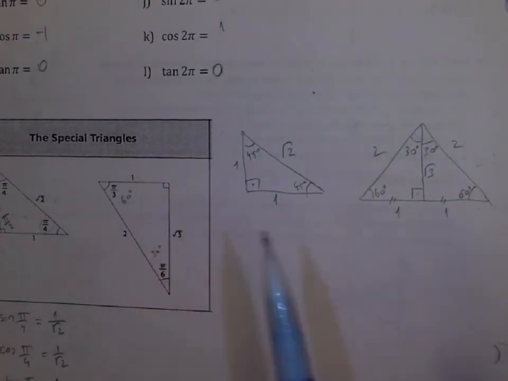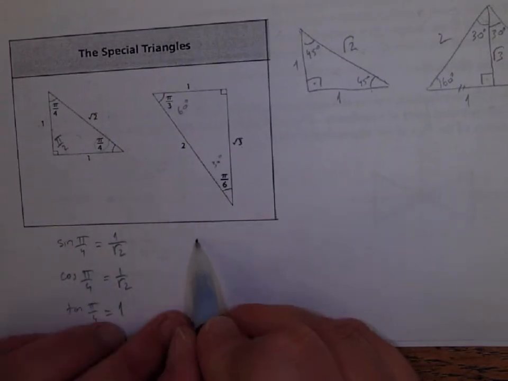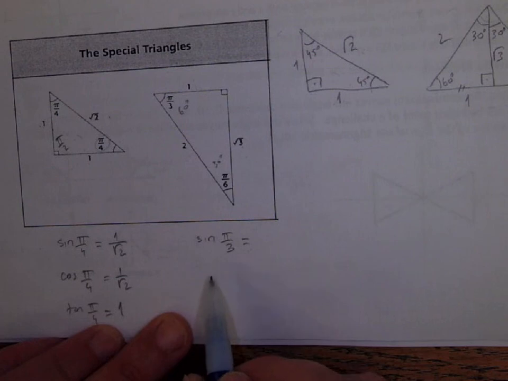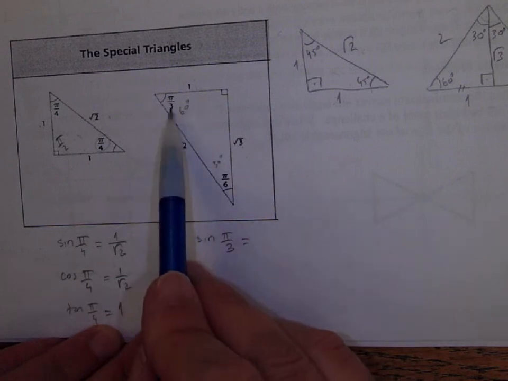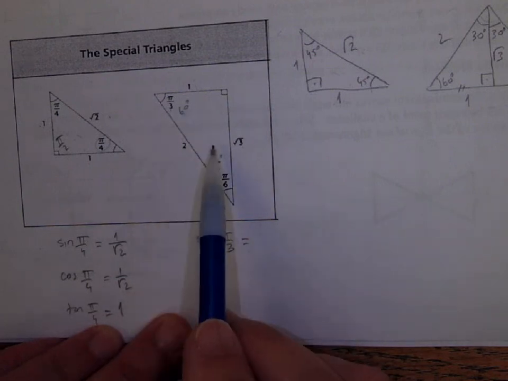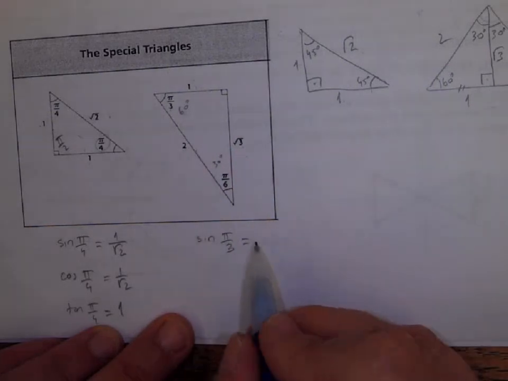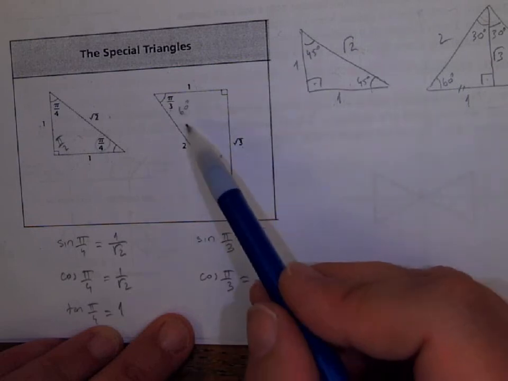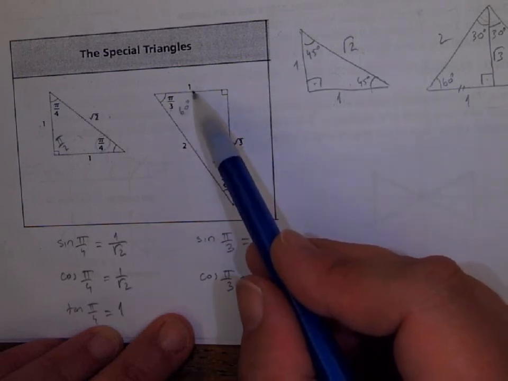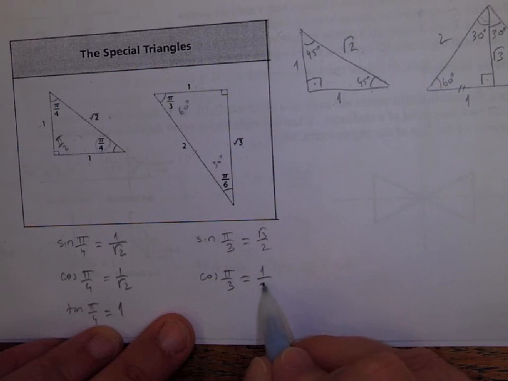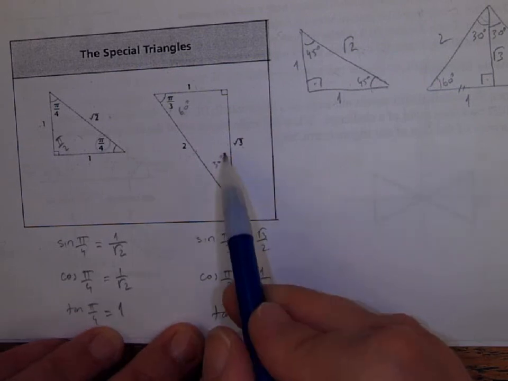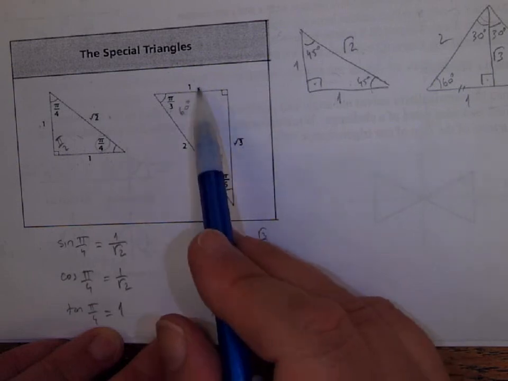Okay, so based on that, sine pi over 3 is, so we are here, or 60 degrees. Opposite over hypotenuse, root 3 over 2. Cosine pi over 3, adjacent, 1 over 2. Tangent pi over 3, root 3 over 1, which is root 3.